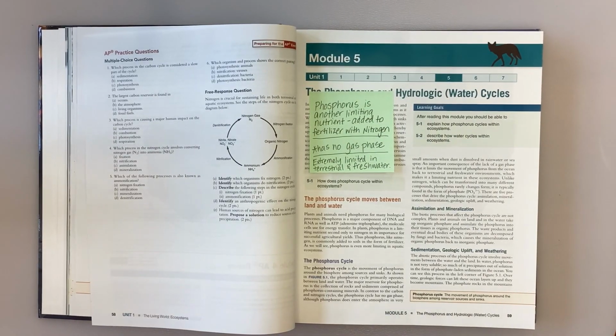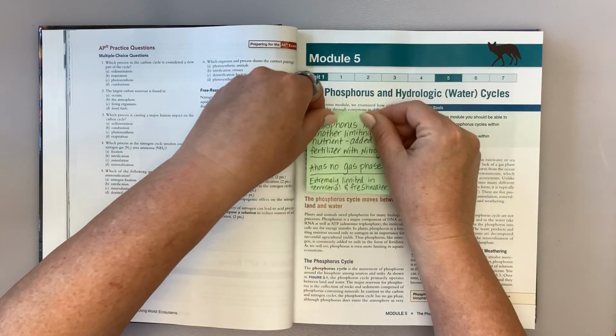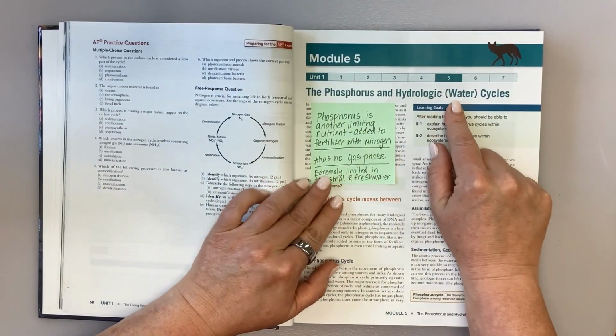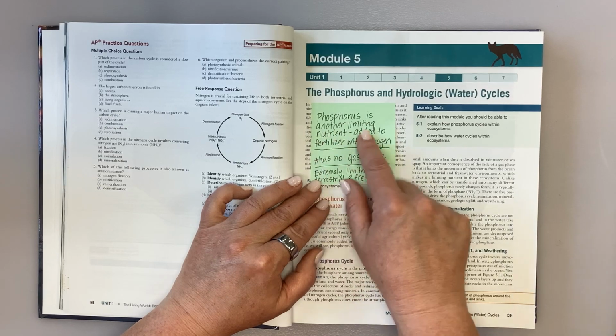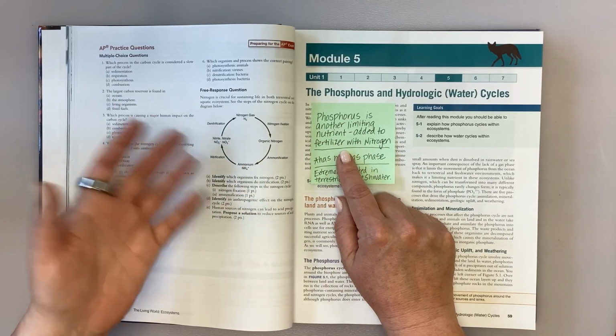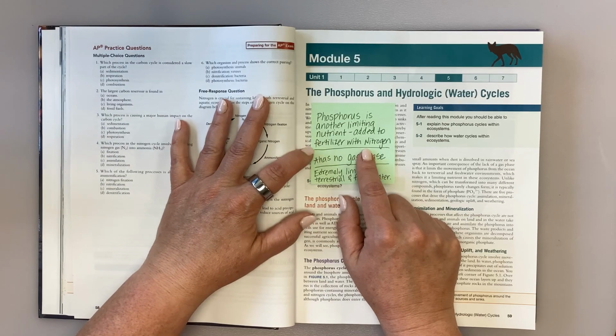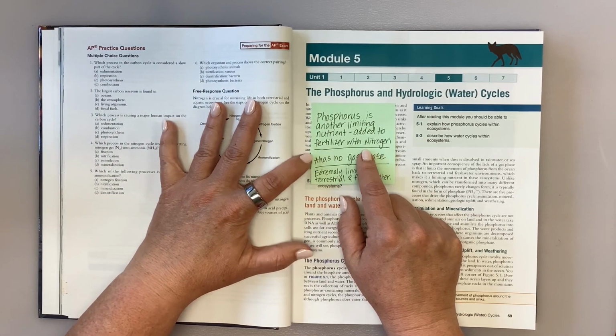All right, so let's talk about Module 5. Module 5 is the phosphorus and the hydrologic cycle, or hydrologic, just a less fancy term, is water. So phosphorus is another limiting nutrient that's added to, it's actually so limiting that we add it to fertilizer when we make fertilizer for plants, crops, yards, anything that we make fertilizer with.